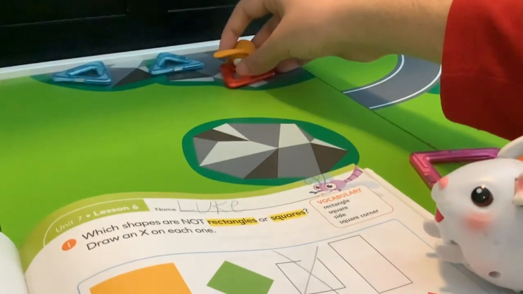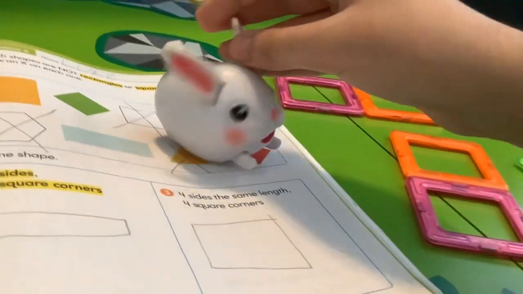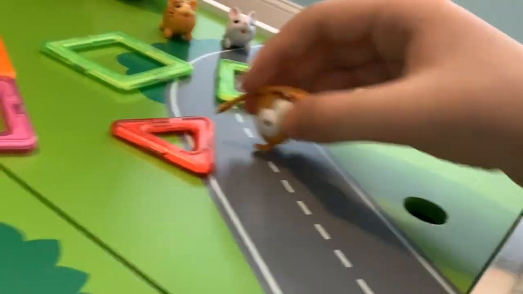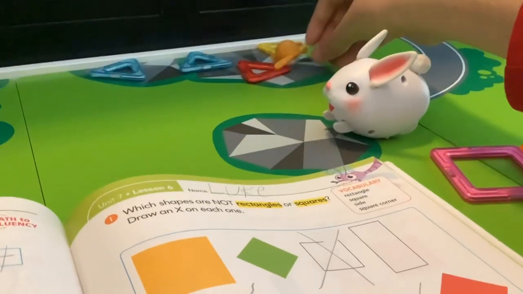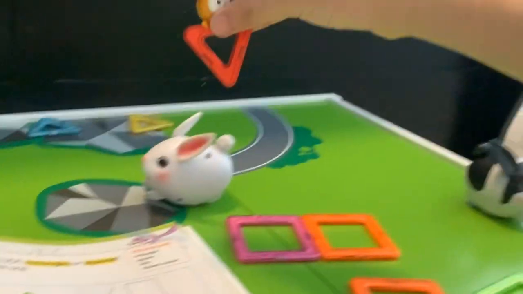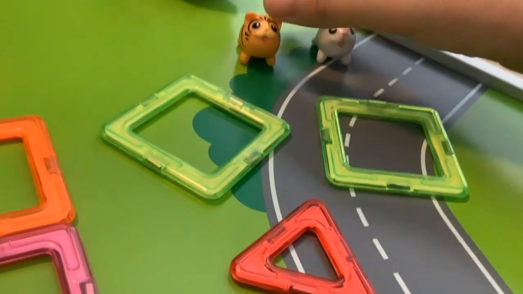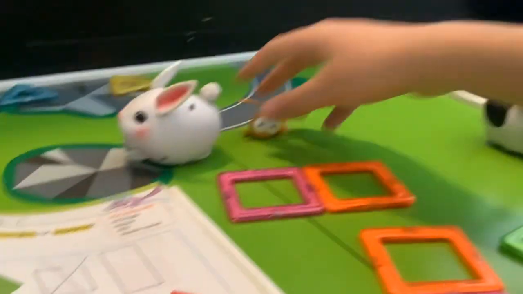What shape is this one? Oh, someone new is coming. It's Roto. Hi, Roto. Roto is collecting shapes in his brand new shape collection. Wait a second. This is not a rectangle or a square.